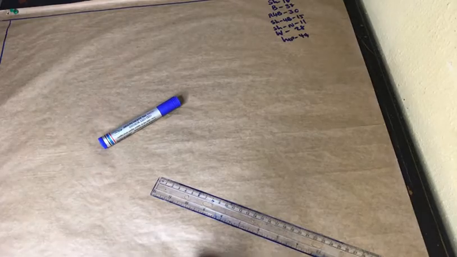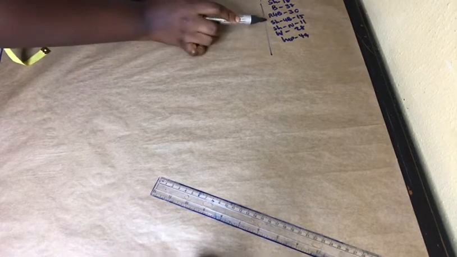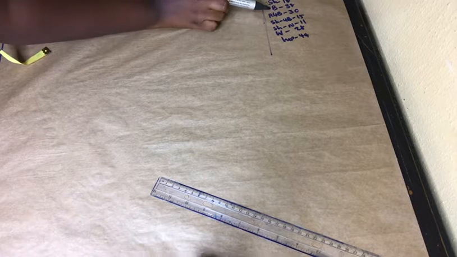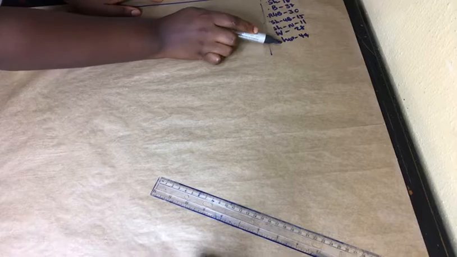So right here, the measurements we're going to be making use of are the shoulder, the bust, the round on the bust, the shoulder to bust, the shoulder to nipple, the waist, the hip, and of course the dress length.